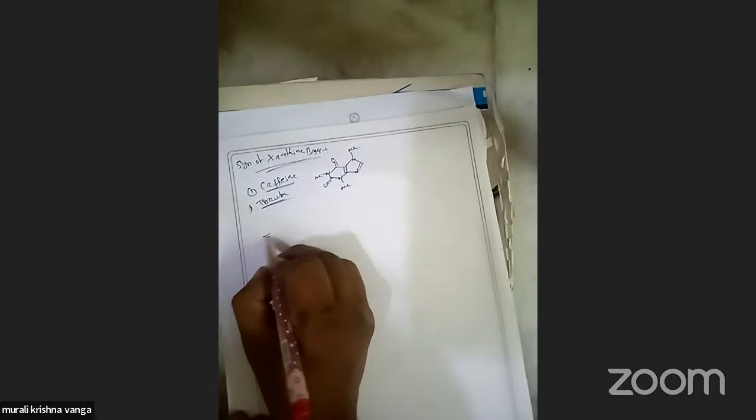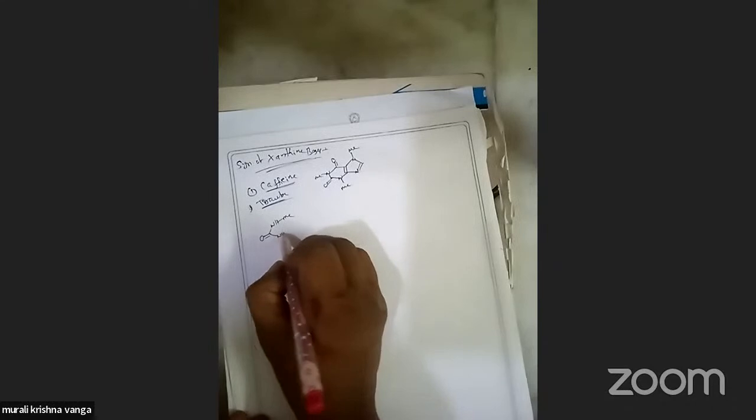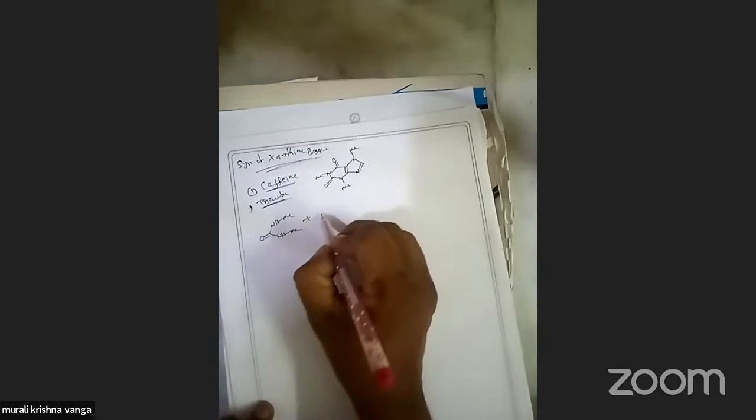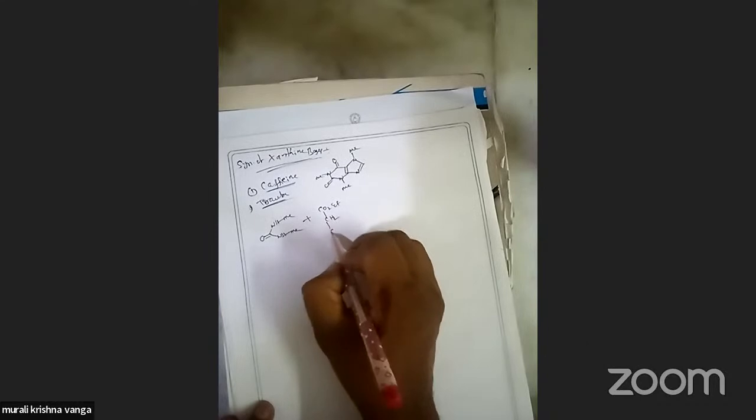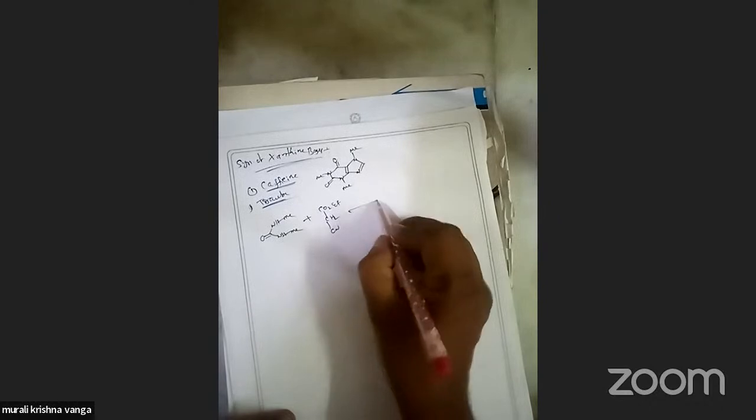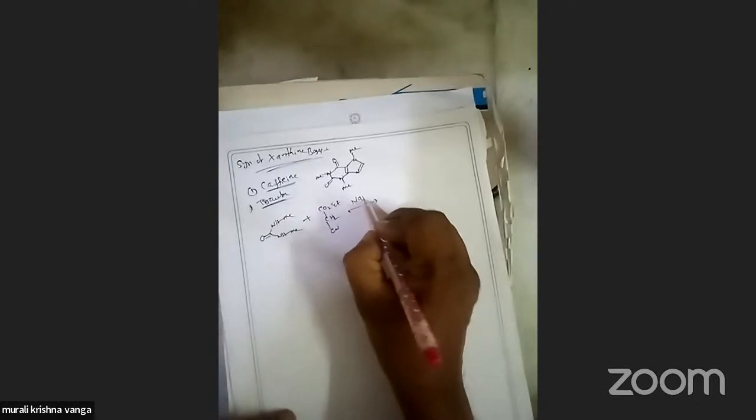Now, synthesis of caffeine by the Traube method: N,N-dimethyl urea. When this N,N-dimethyl urea reacts with ethyl cyanoacetate in the presence of sodamide, the product undergoes cyclization.